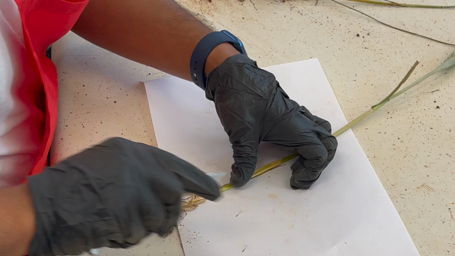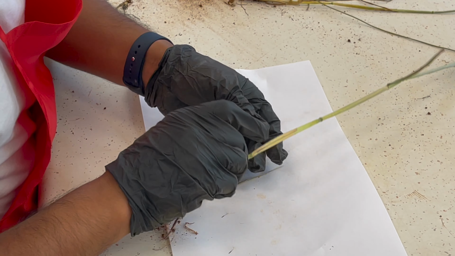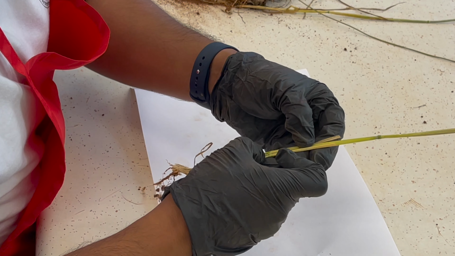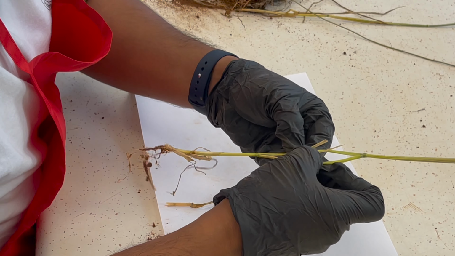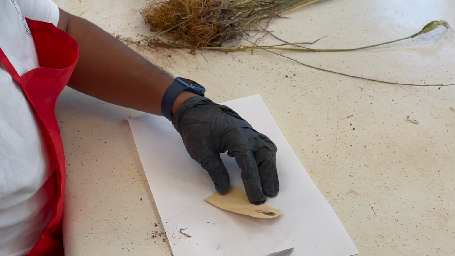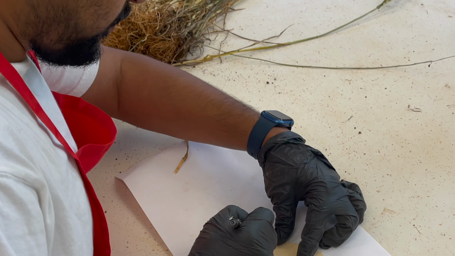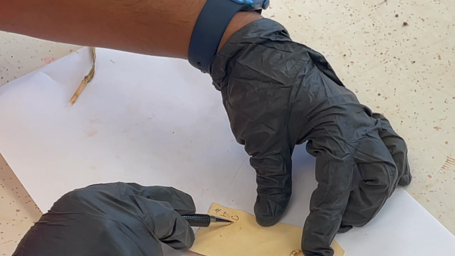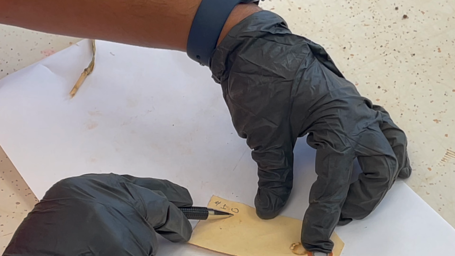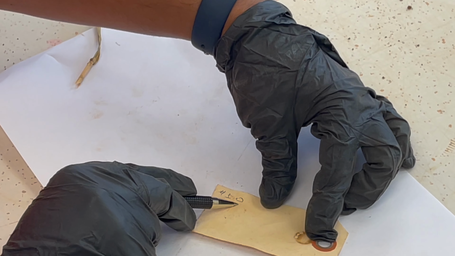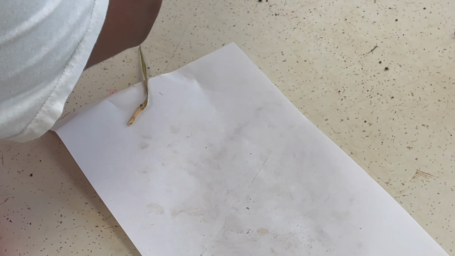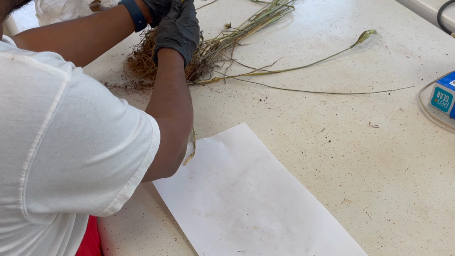Now we look for the Hessian fly larva and pupa inside of the stalk. We also note for the Hessian fly larva and pupa outside of the stalk. The number of larvae and pupa in the plant is then noted down in the tag. Here, 1 represents the number 1 plant and 0 represents no larva or pupa found. The same process is continued for the rest of the 19 plants.